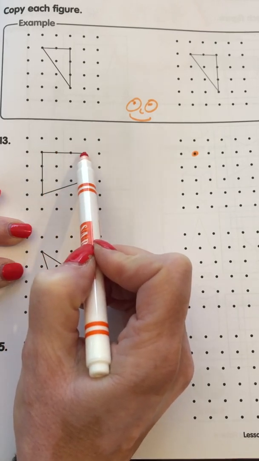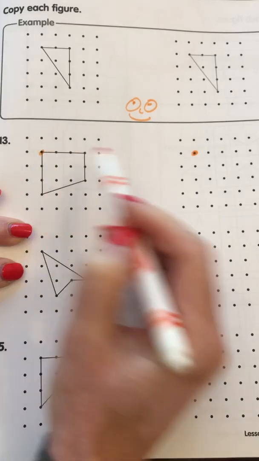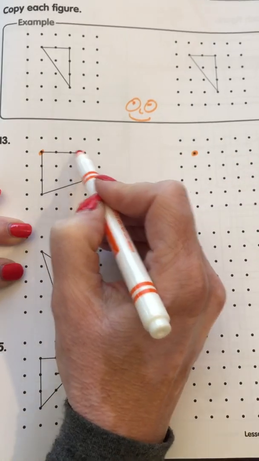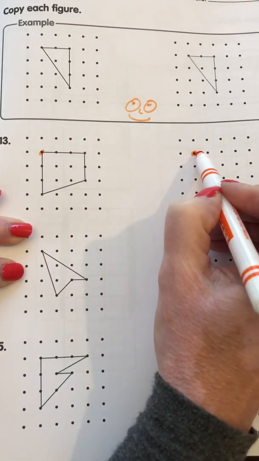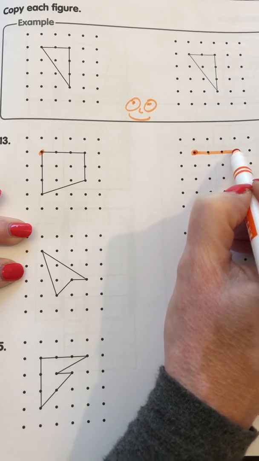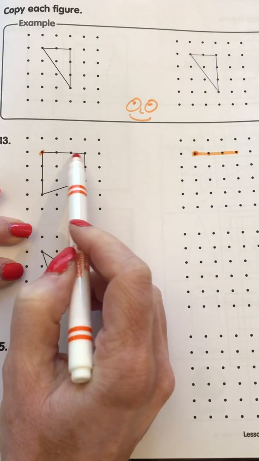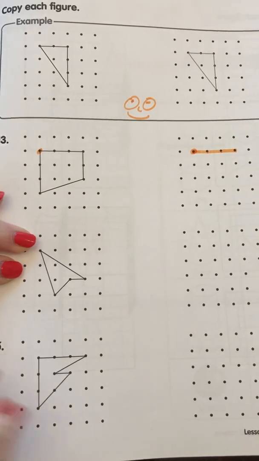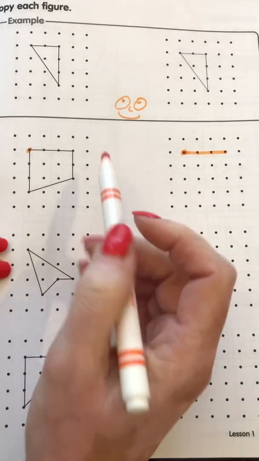1, 2, 3. Okay, so this is the dot that I circled. So I'm gonna go over 1, 2, 3 dots. I'm gonna take my pencil, I'm gonna go over 1, 2, 3. Now my line is in exactly the same place as their line. I'm copying it exactly. My building is not gonna fall over.